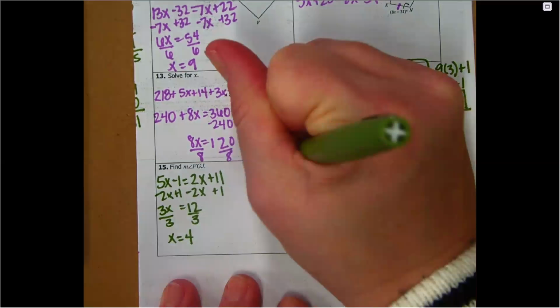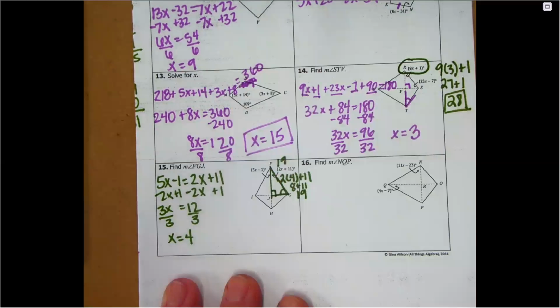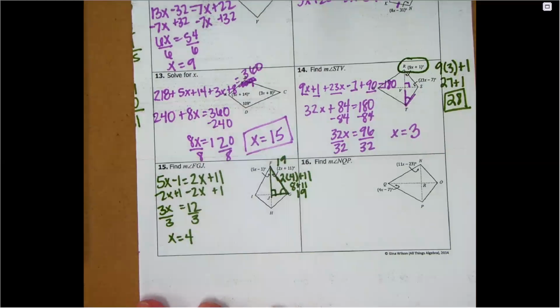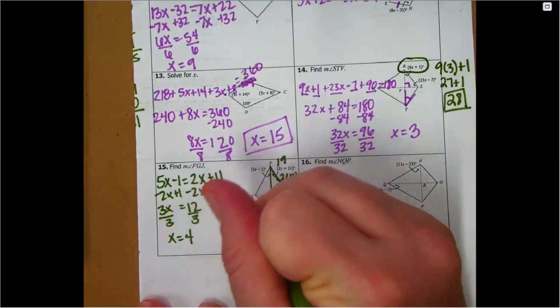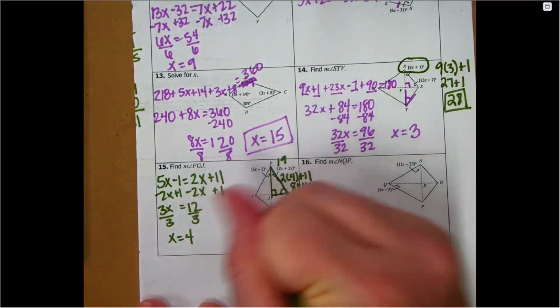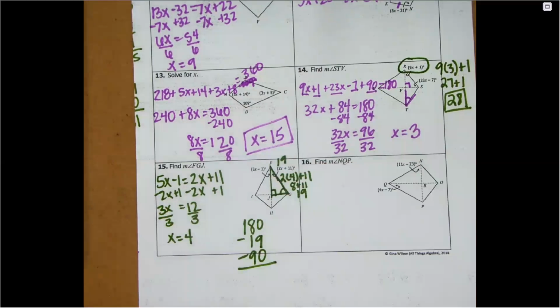The angle here is 90. So we do 180 minus the 19 minus the 90. Whatever's left is going to be the other angle. What's that going to be? 71 degrees. Questions?